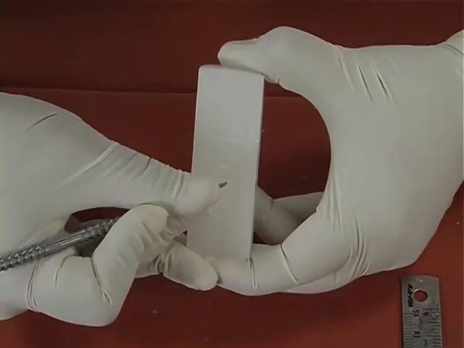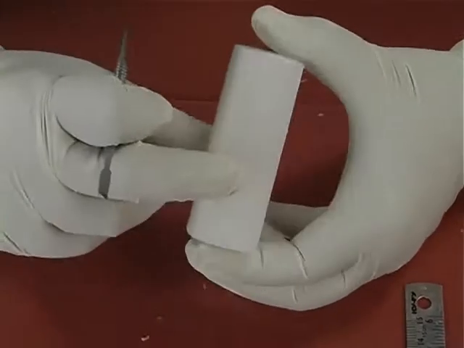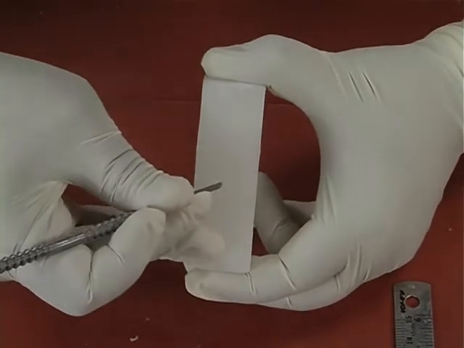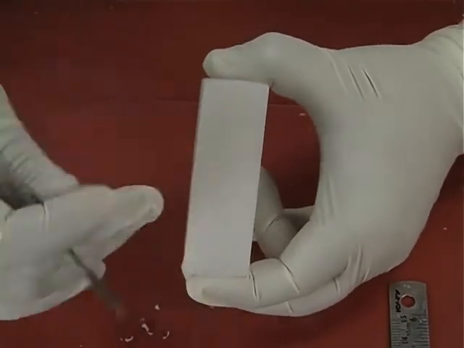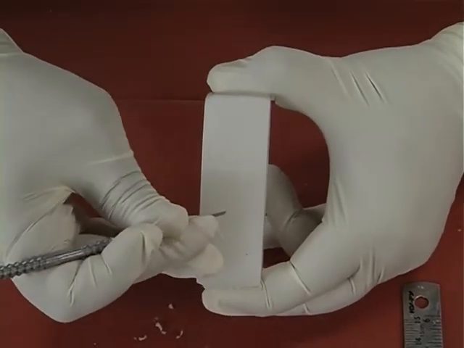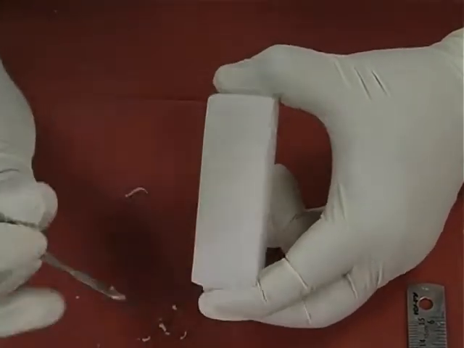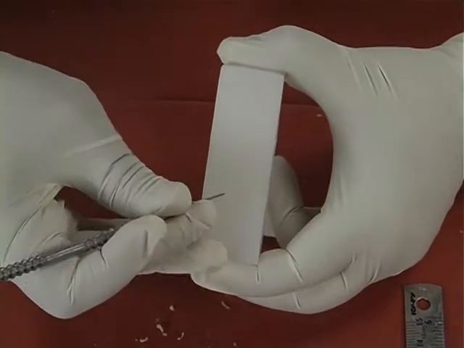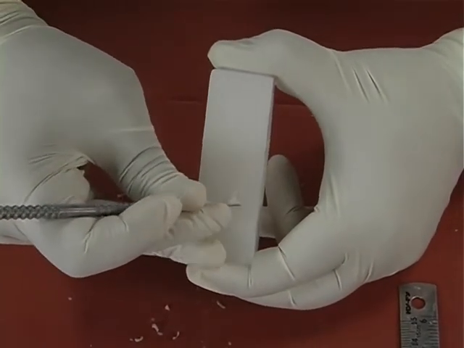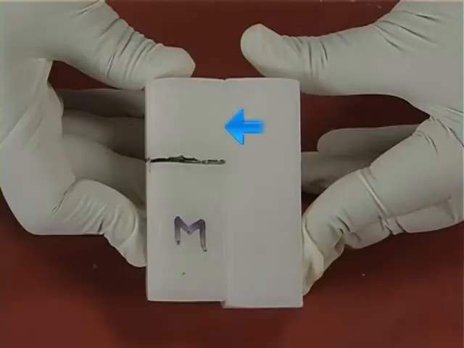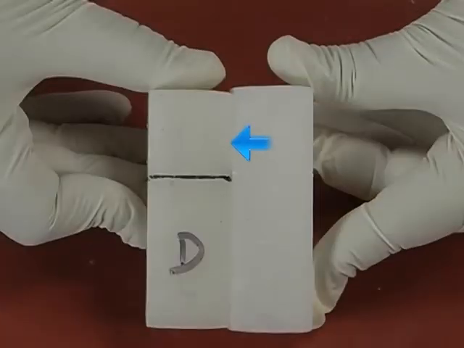After demarcating the crown and the root, the individual surfaces are labeled on the root part of the wax block. This is the buccal view, mesial view, lingual view and the distal view.